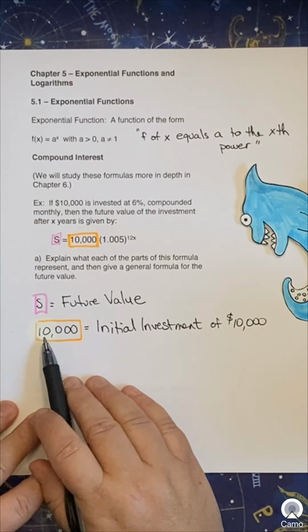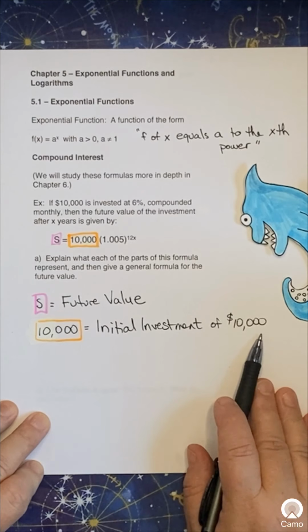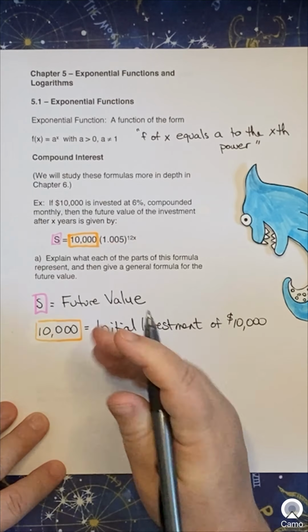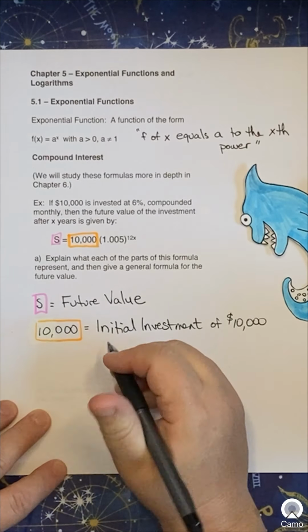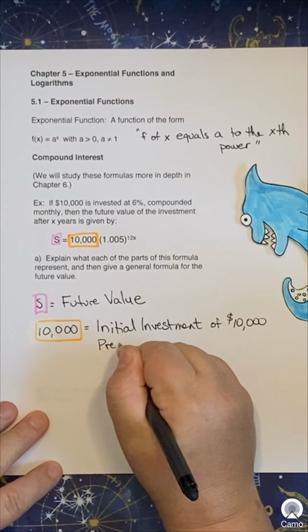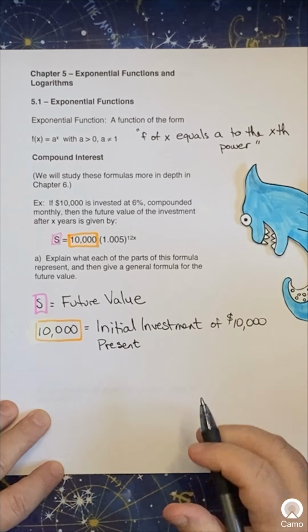We appreciate it. Okay, $10,000 is the initial investment. You don't know this, but again, this is the benefit of me having taught this class before and having learned stuff in the past.